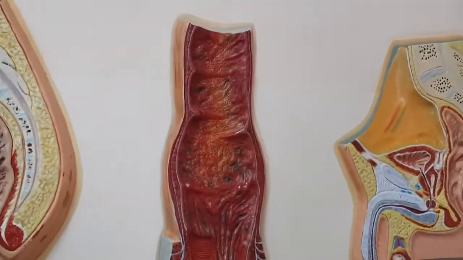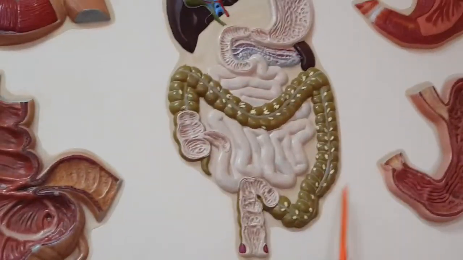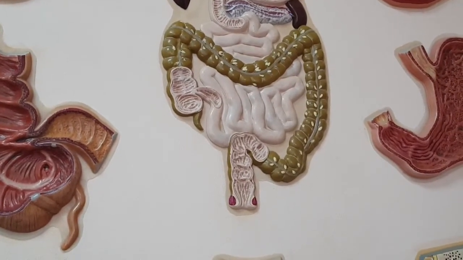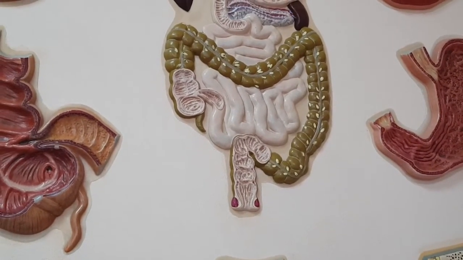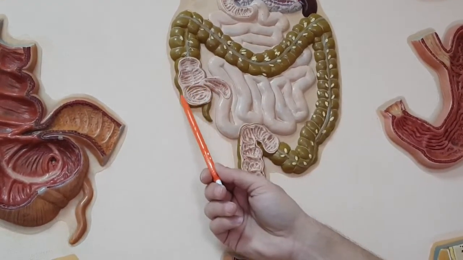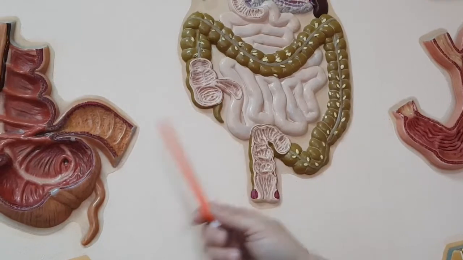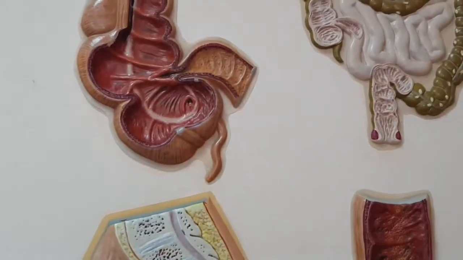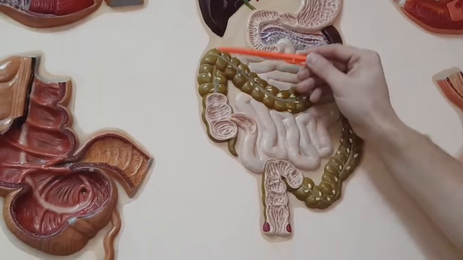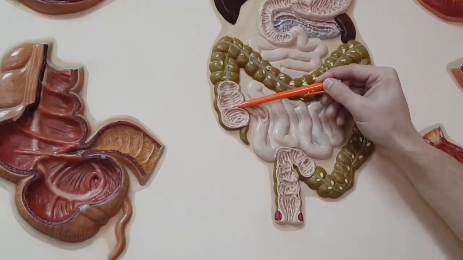Well, our large intestine is here. And the large intestine consists of how many parts? 4, 5? 3 parts. The large intestine consists of 3 parts. First part, the smallest part, this one, is the cecum. So our ileum empties into the large intestine in the region of the cecum.